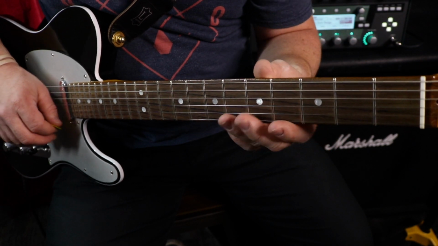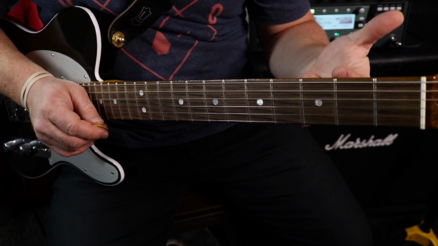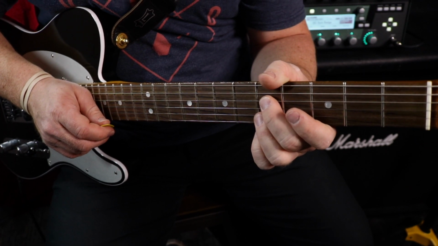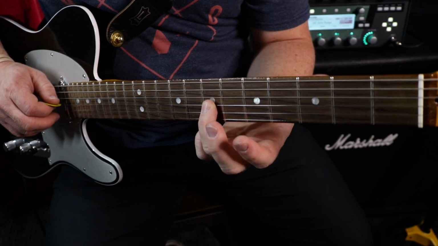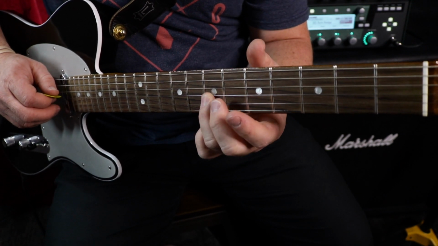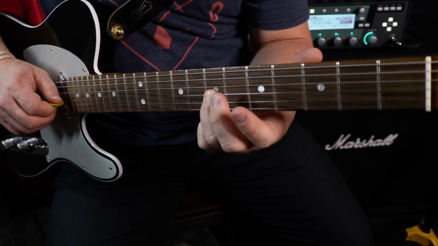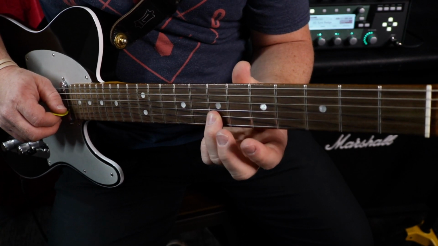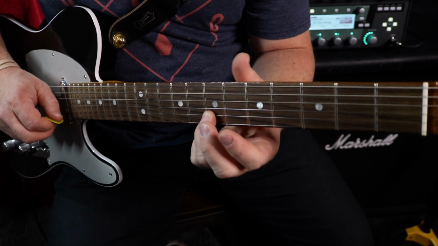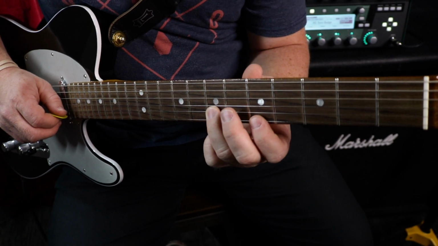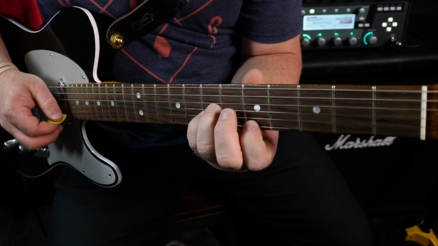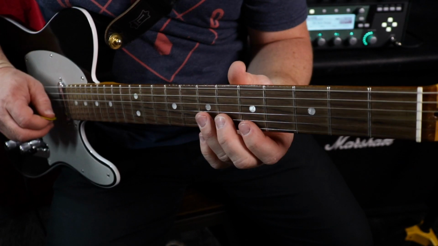Right? For D, we're going to need to find the notes D and F sharp and A. And actually, we have that right here. Right here, we have a D right here on the 7th fret of your 3rd string. And then on the 7th fret of your 2nd string, you have an F sharp. And on the 5th fret of your 1st string, you have an A. So that's the arpeggio. And so you could use that.